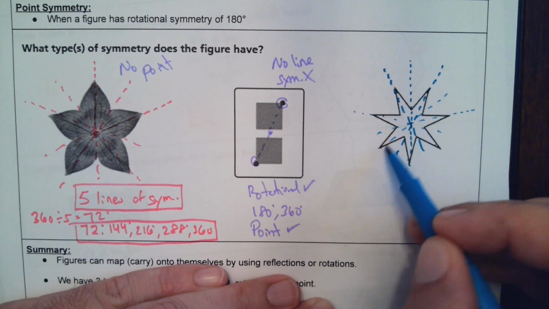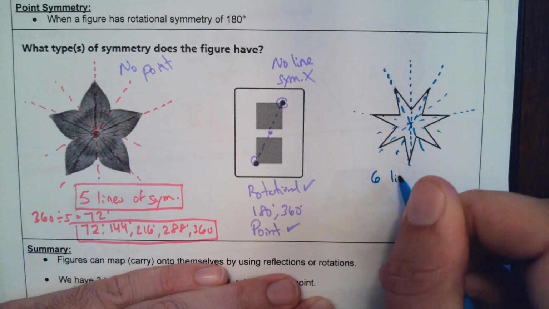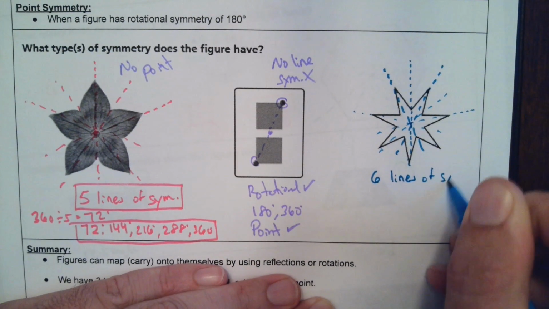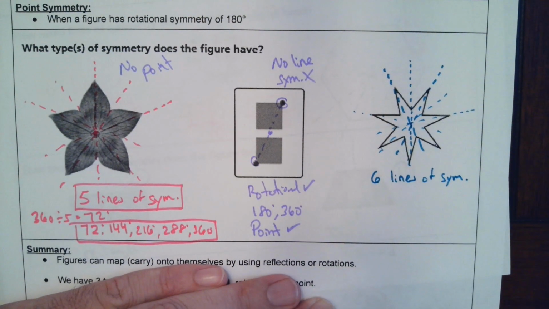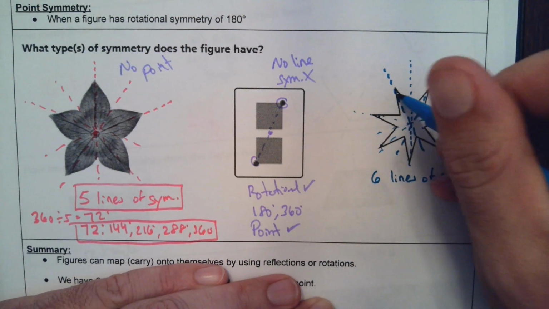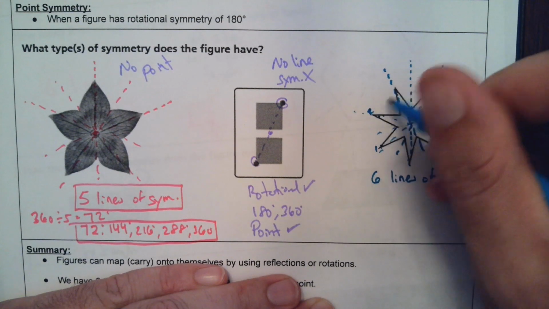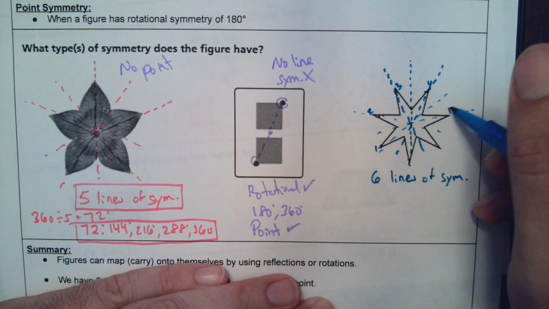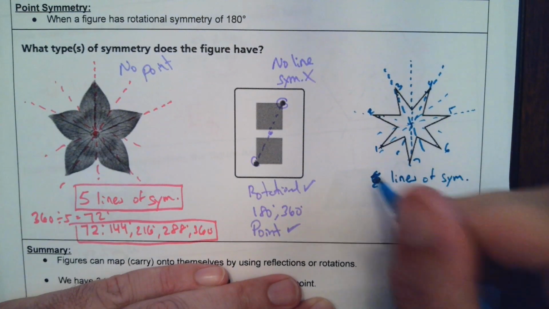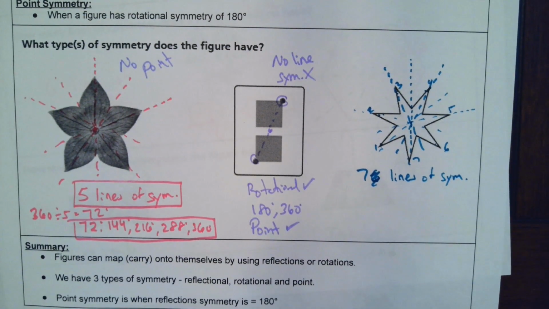Oh, I'm missing one. So we got 6 lines of symmetry. That's all right. We got more than that. 1, 2, 3, 1, 2, 3, 4, 5, 6, 7. Oh, my bad, guys. 7 lines of symmetry.